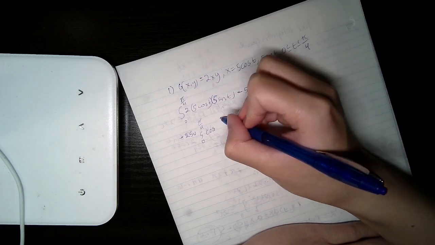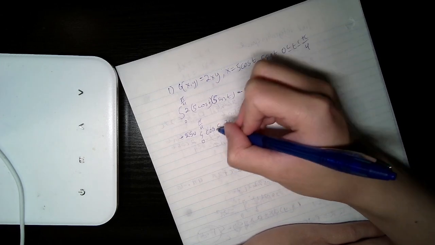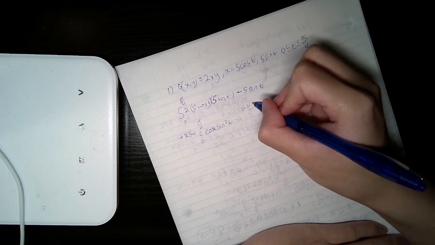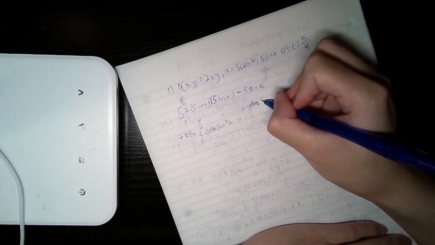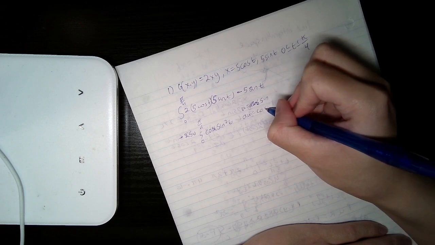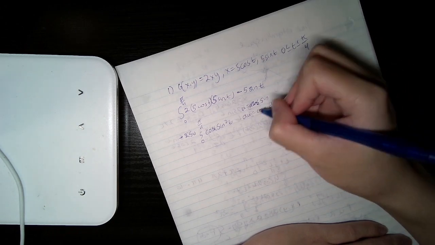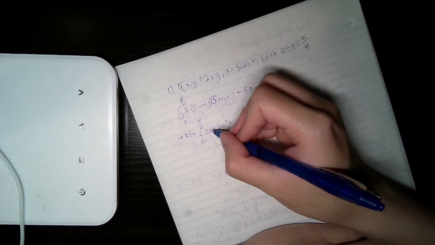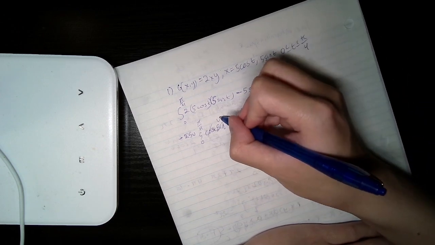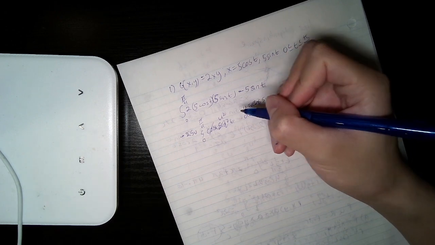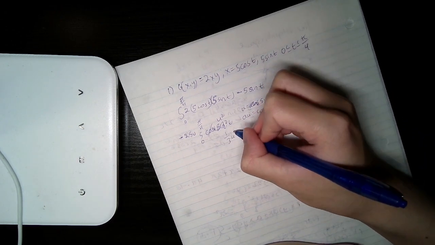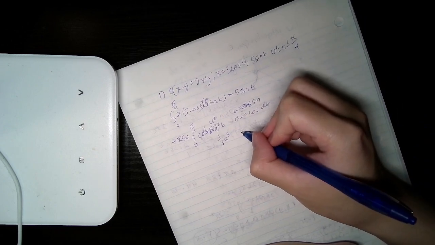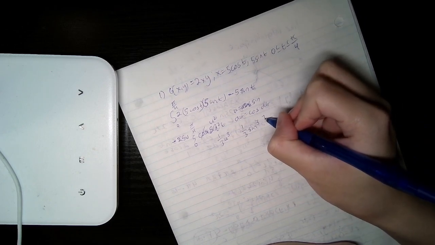So we already did this. Cos sine squared t, u equals cosine, du equals sine d cosine. Get the idea. This becomes u squared, becomes u cubed over 3. Place it back with sine cubed over 3. So pi over 4, sine.